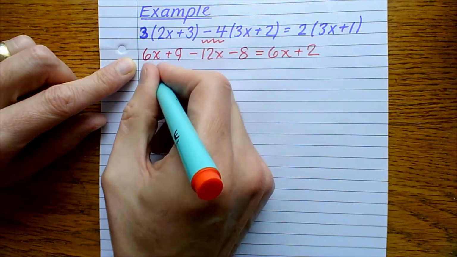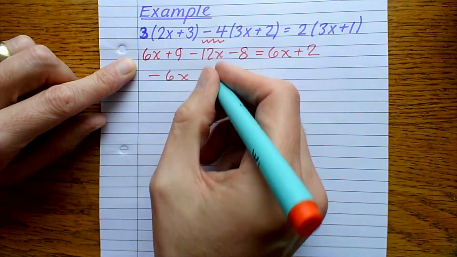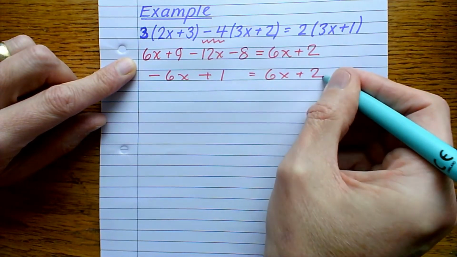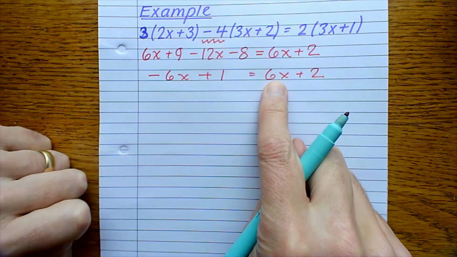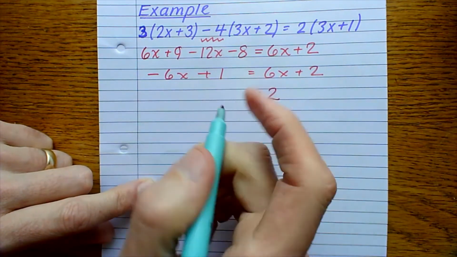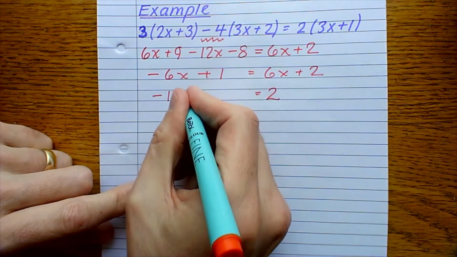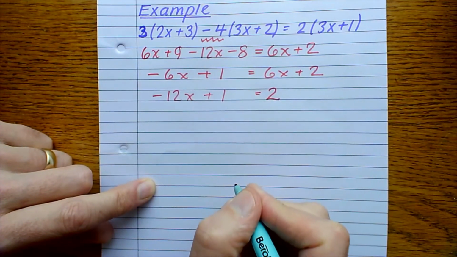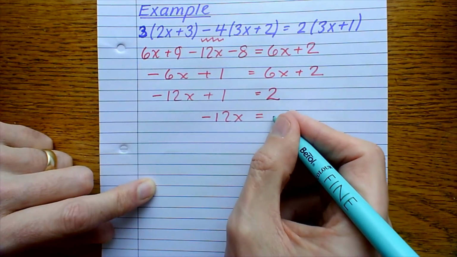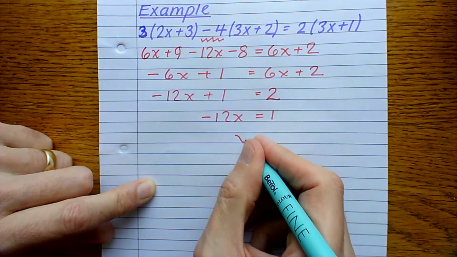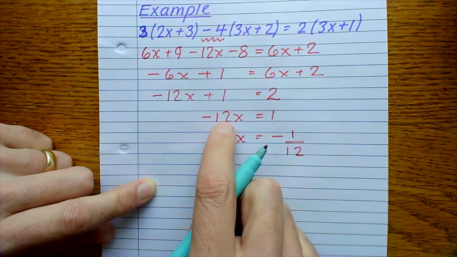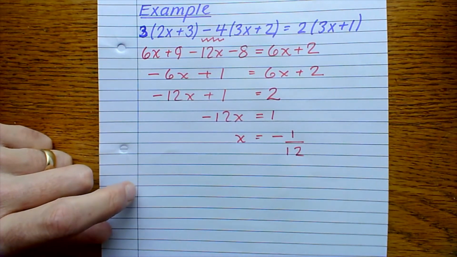So let's tidy up this side. Minus 6x plus 1 is 6x plus 2. If we want to get rid of this, take 6x away from this side, we've got equals 2. But we've got to take 6x away from this side, so minus 12x plus 1 is 2. So minus 12x must be 1, because 1 plus 1 is 2. So finishing off, x is minus 1/12. Remember, just sliding it underneath to do the dividing.